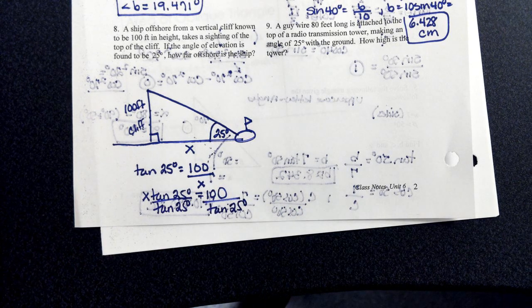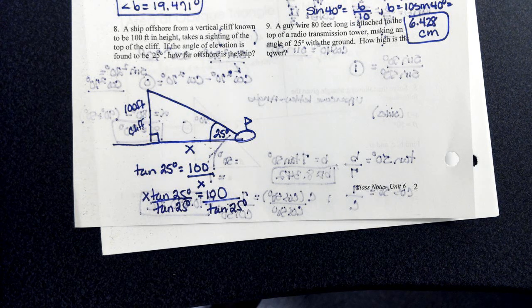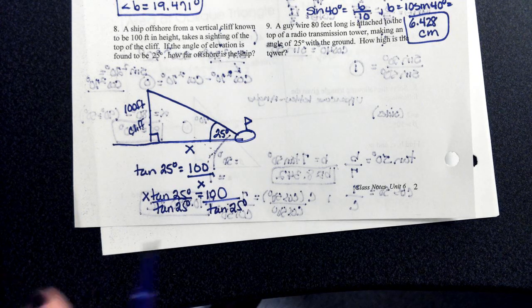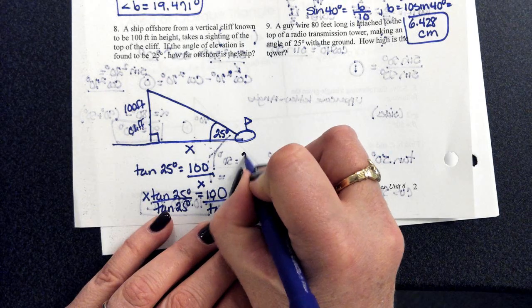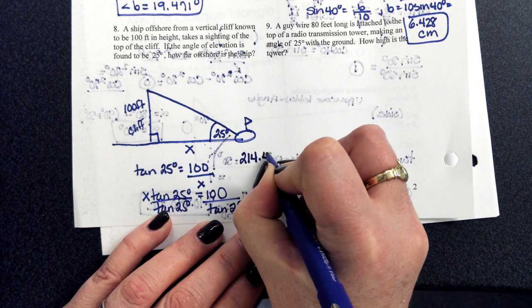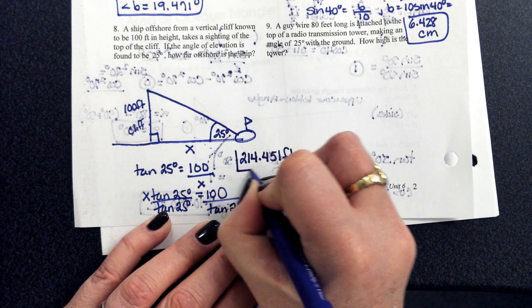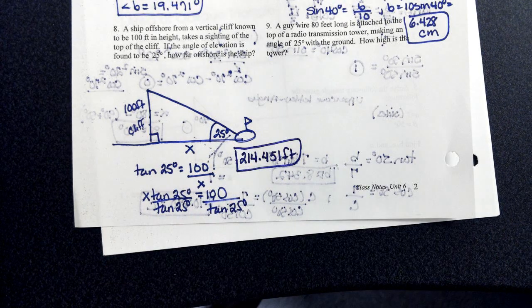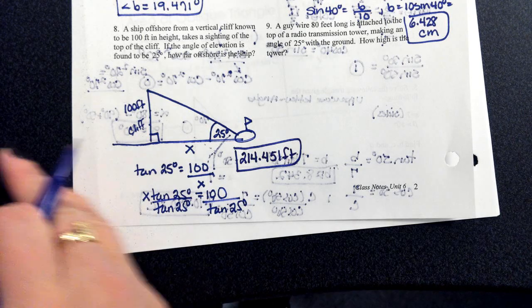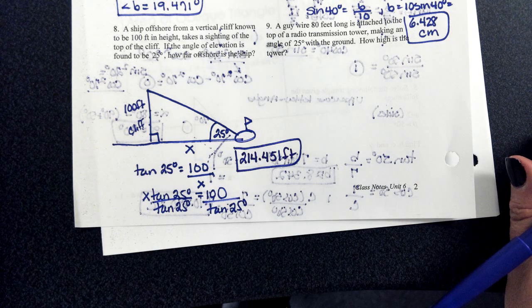So sometimes, ladies and gentlemen, after you get done setting up your trig ratios, it's a two-step process if that variable's in the denominator, like it was in this case. So I'll take 100 divided by the tangent of 25. So that's going to give me, the ship is about 214.451, include your units, which is feet. So any questions on solving that one? Okay.